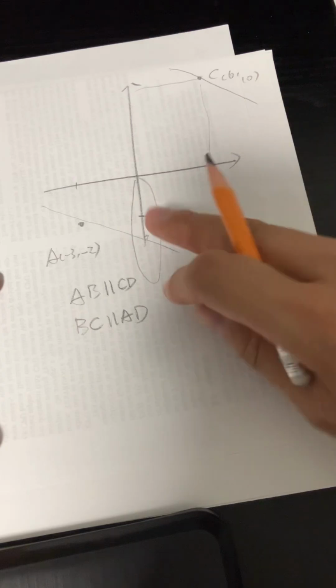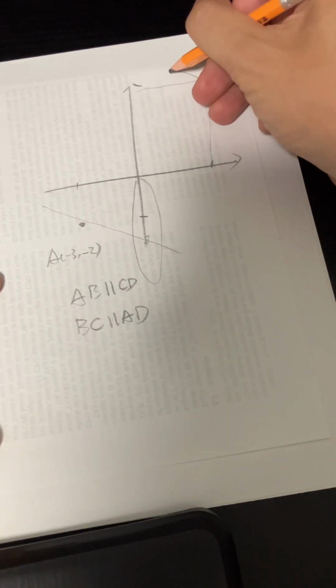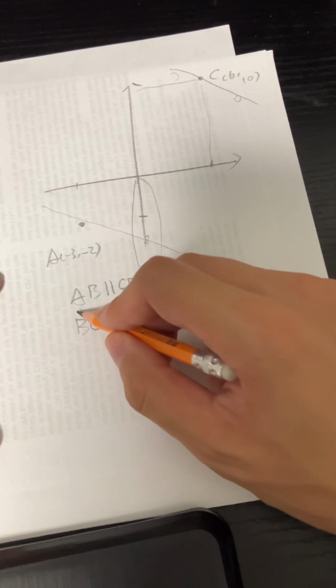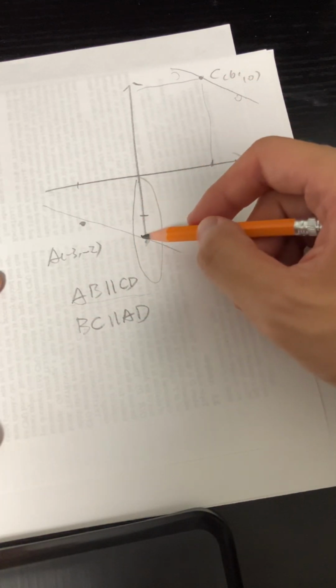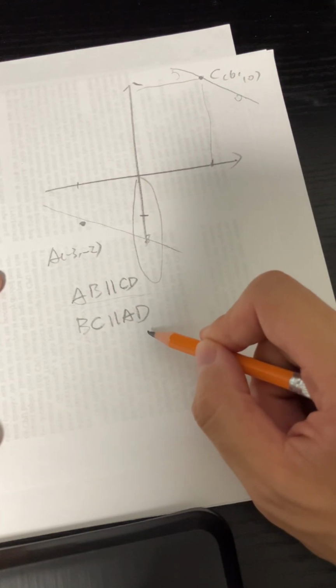But the thing is, which side is B? Oh no, I'm not talking about B, I'm talking about C. B is here, and where's D? D can be here or here, because it doesn't matter if you just consider this requirement that AB and CD are parallel. B must be somewhere here, and D can be here or here. But again, we have this: BC and AD are parallel.